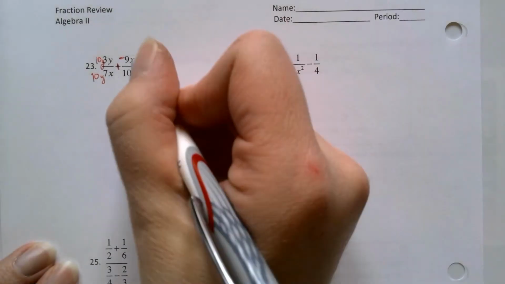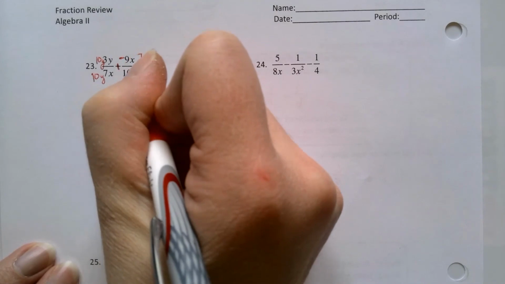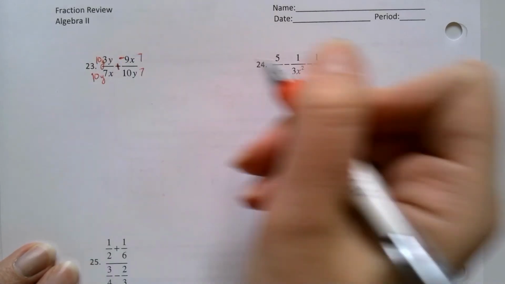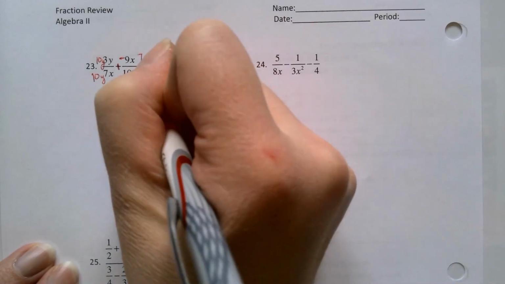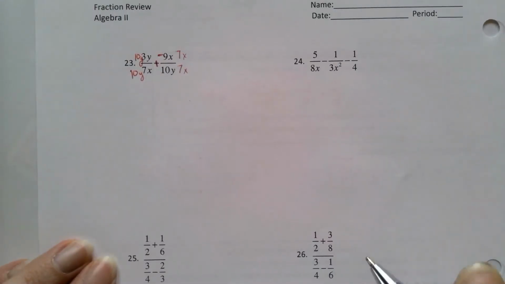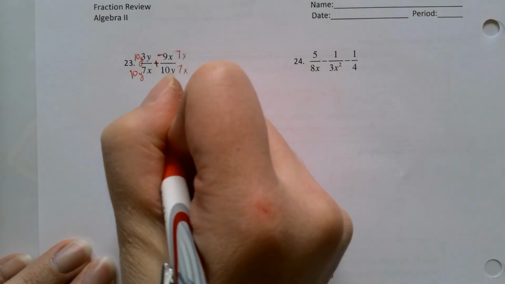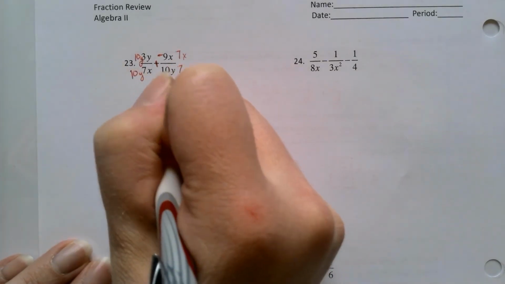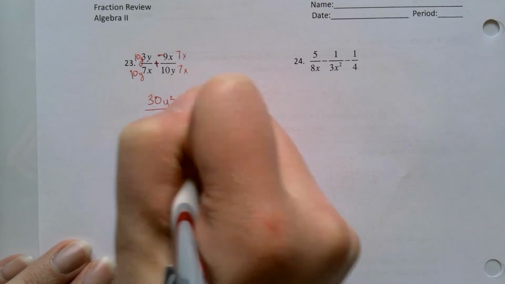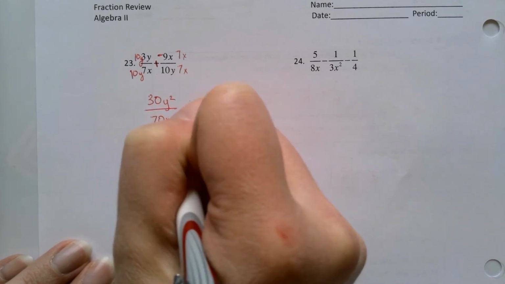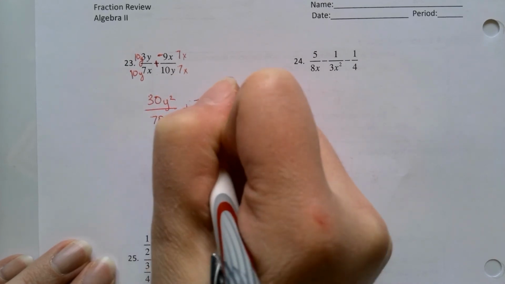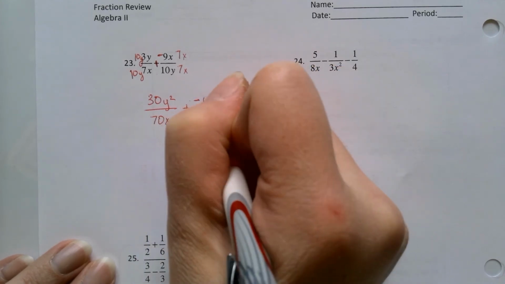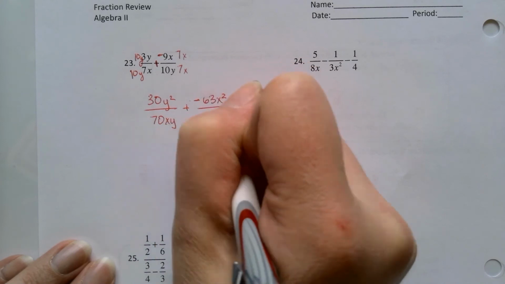Same thing holds over here. This is going to be a 70y, but I need it to be a 70xy. So I'm going to put the x over here. All right. So now I have a common denominator, and I'm going to go ahead and rewrite my top. So it's a 30, but it's y squared. And down here it's a 70xy. Plus a negative or minus, and in the top here we would have 63, and it would be x squared, and it'd be over 70xy.